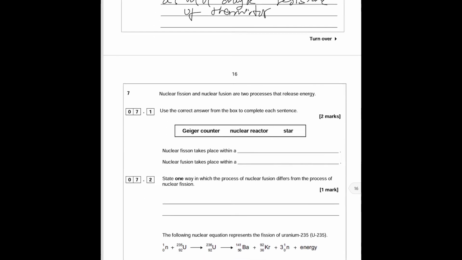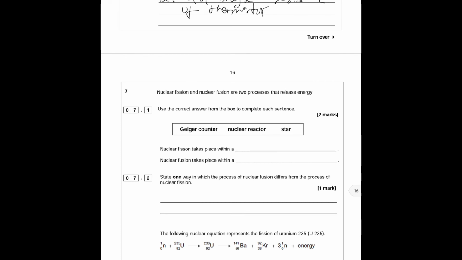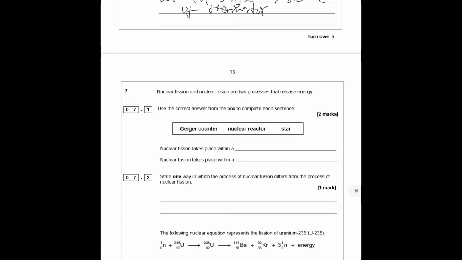Okay, next question. Now nuclear fission takes place within a nuclear reactor. This is pretty important that you understand this. Nuclear fusion takes place within a star. Say one way in which the process of nuclear fusion differs from the process of nuclear fission. So the nuclei are joined together in nuclear fusion and not split.